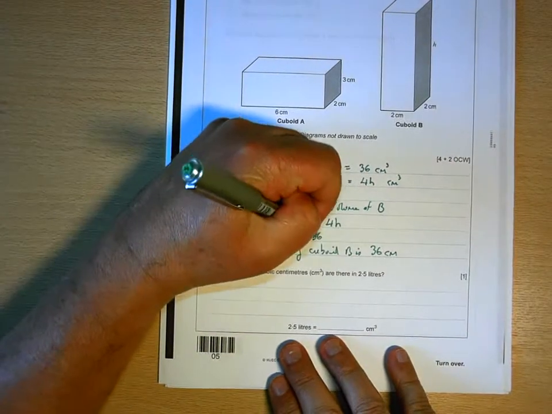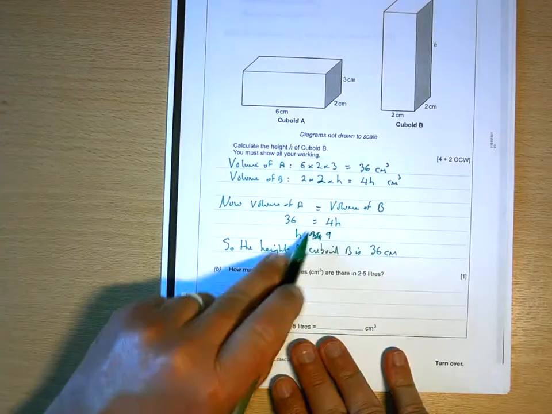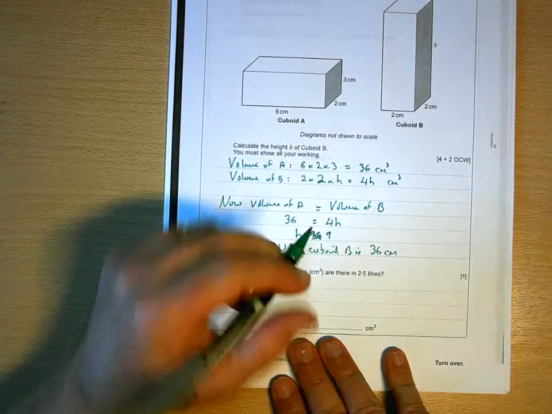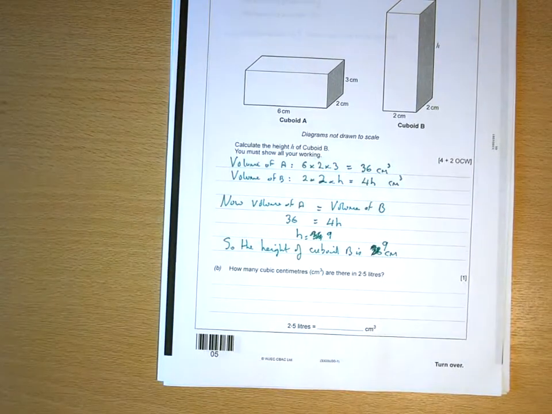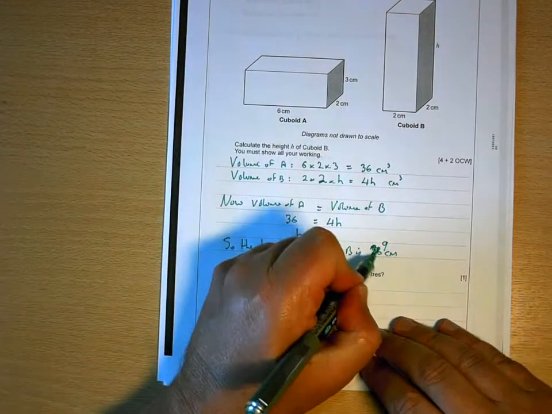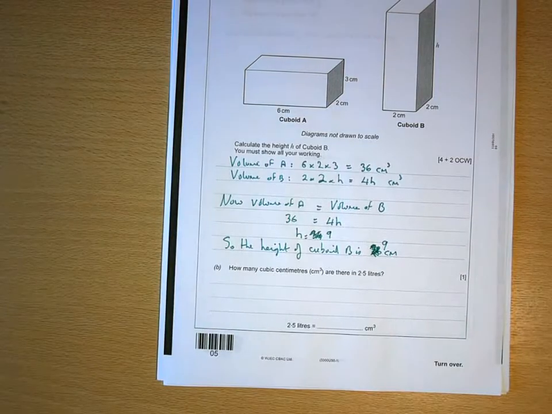And I've got that wrong as well, haven't I? The height is 9. 4 times 9 is 36. So I wouldn't have got full marks unless I stuck around to talk through what I'd done. So the height is 9 centimetres.